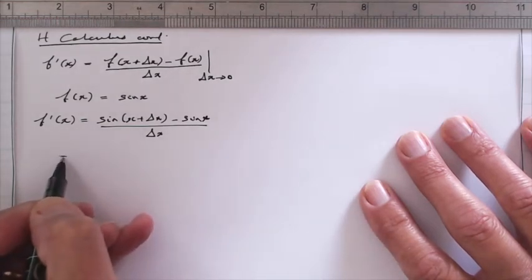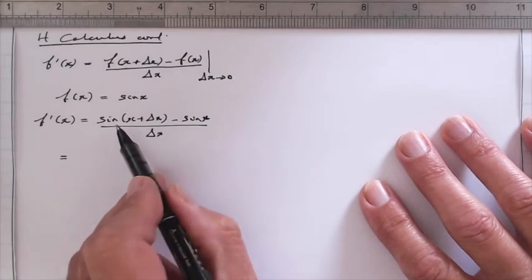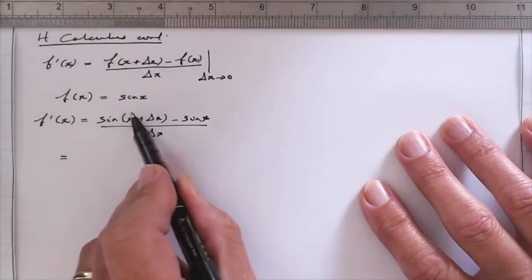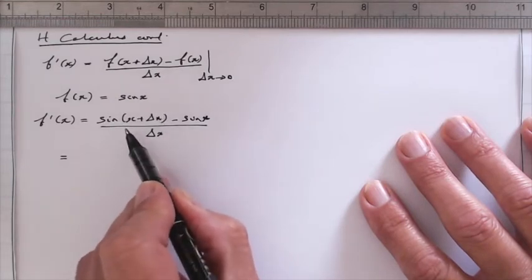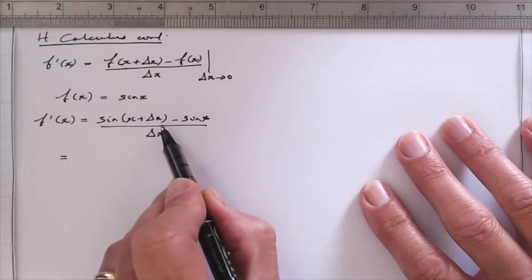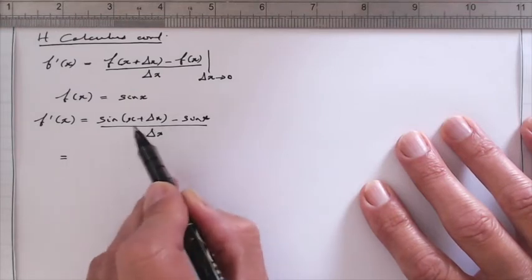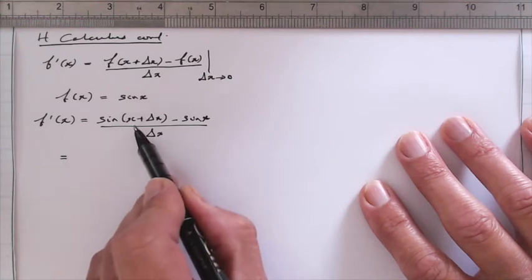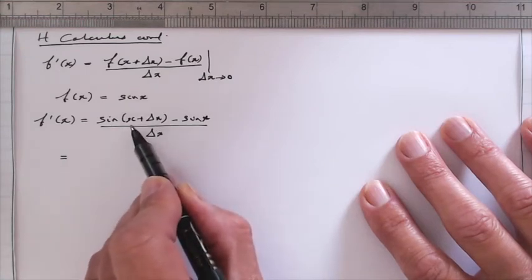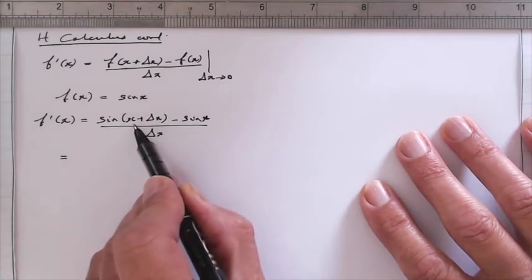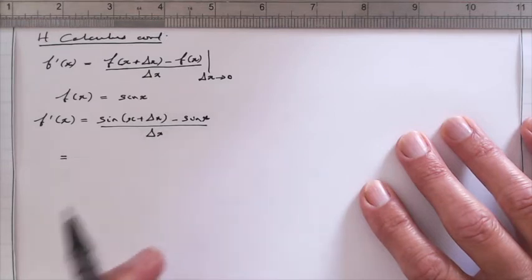Now you can see already probably that to make any progress we have to do something with this term, and you can see that's the addition formula coming right in at the beginning here. This is like sine of a plus b. Our angle A, as it were, is x, and our angle B, as it were, is delta x.